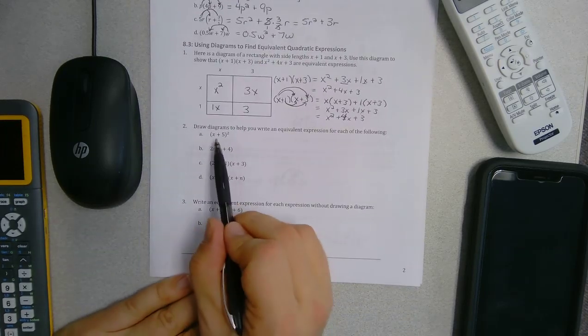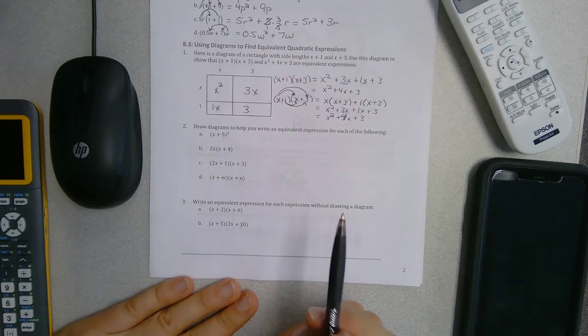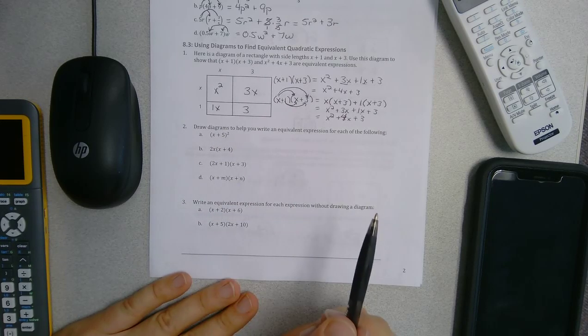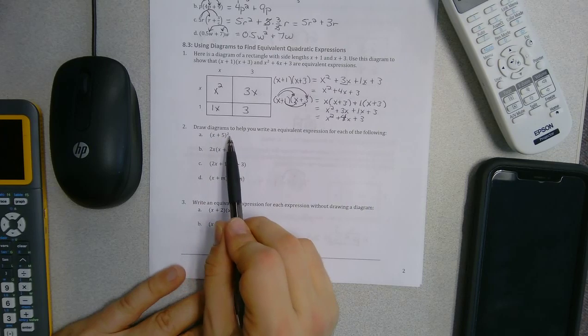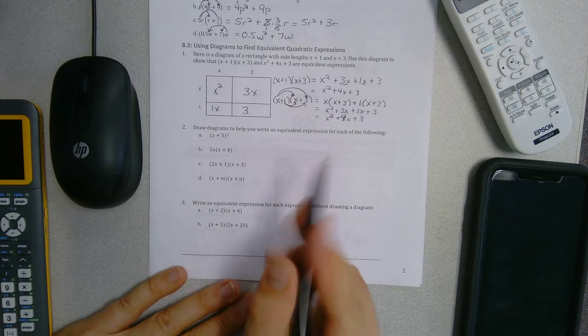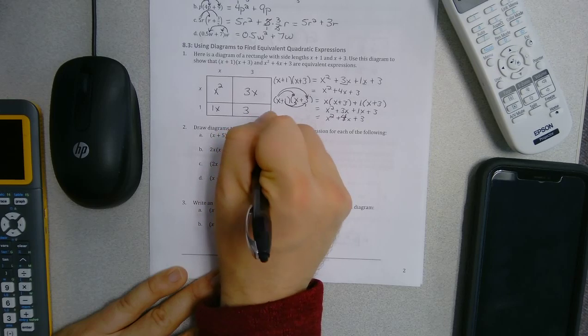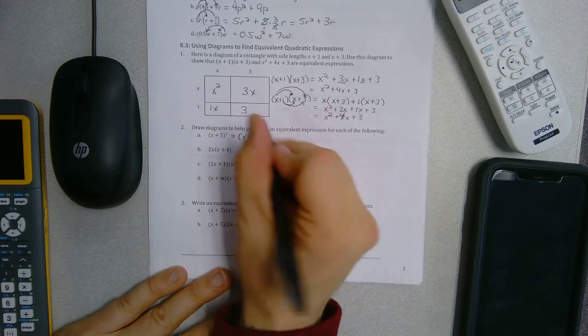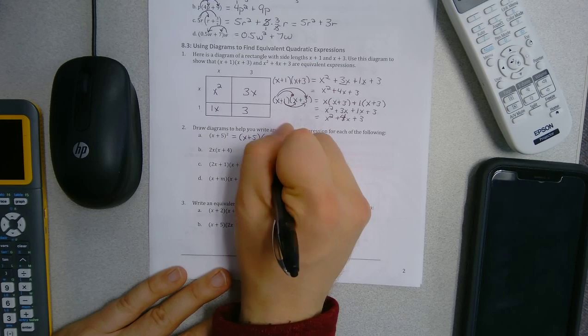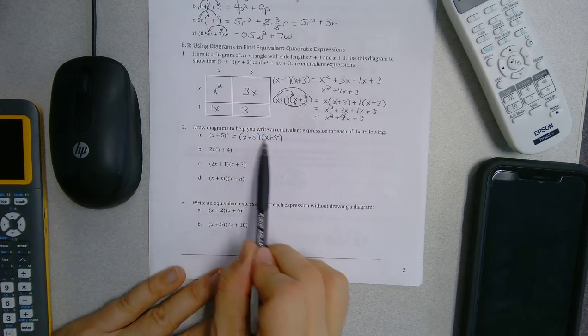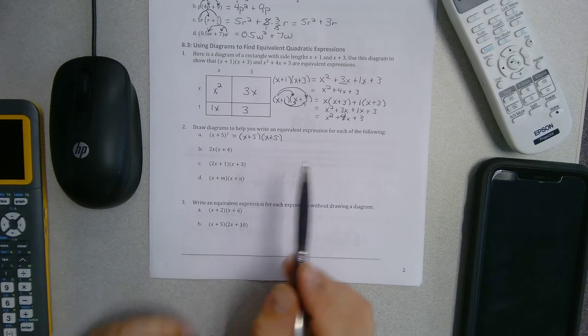For step 2, we have to find x plus 5 squared. First of all, it's very tempting to just say x squared plus 5 squared. However, x plus 5 squared means I take x plus 5 and multiply it by x plus 5. So now I'm going to complete this directly before I draw an area model.